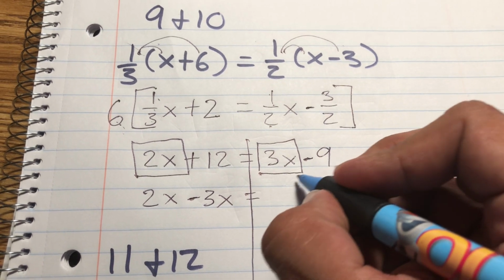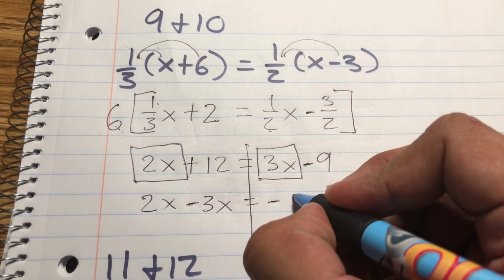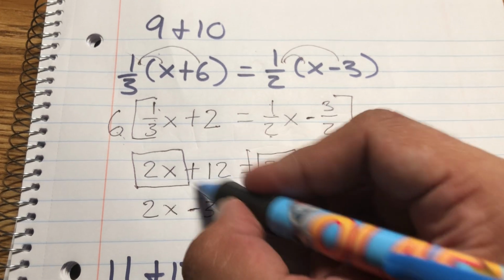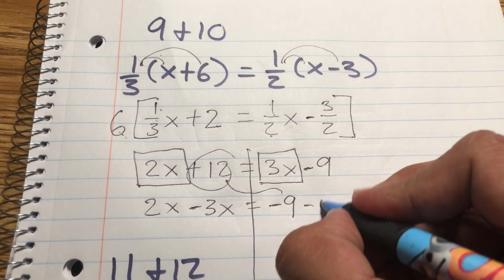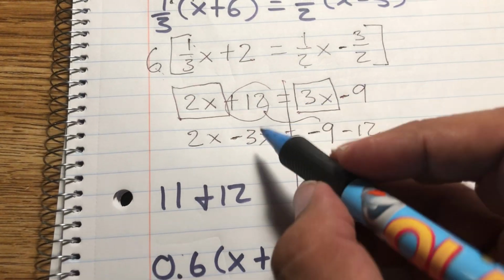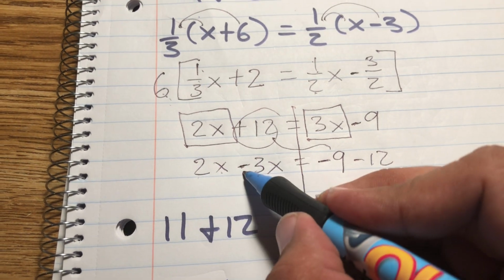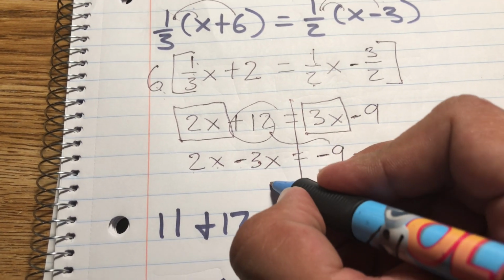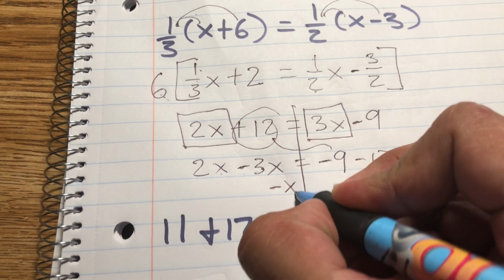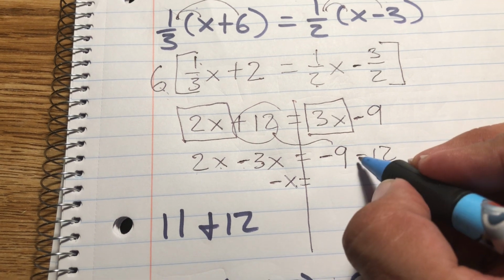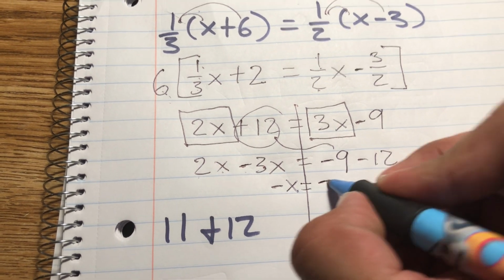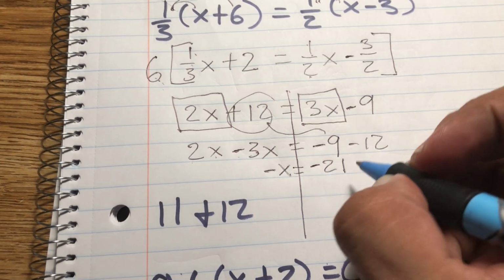Then this negative 9 is going to come down because nothing's happening to it. And this plus 12 is going to turn into minus 12. So now 2x minus 3x gives me negative 1x, which is just written as negative x. Then minus 9 minus 12 gives me minus 21.